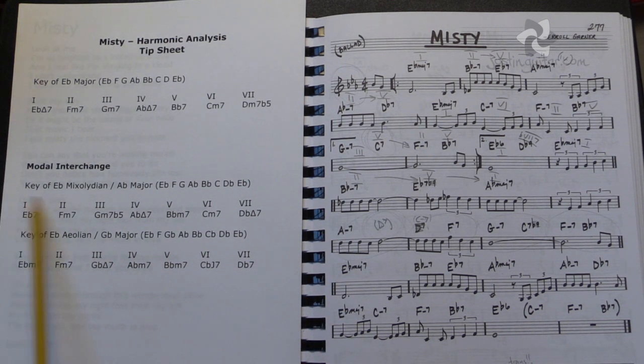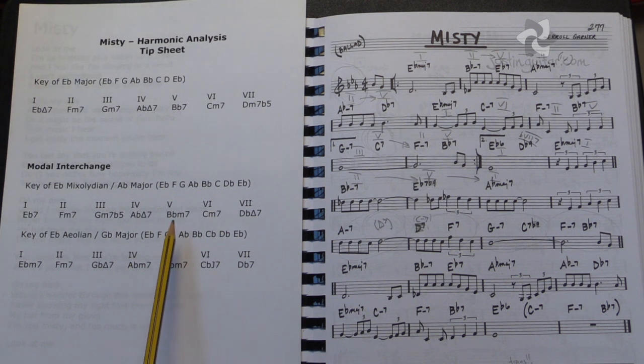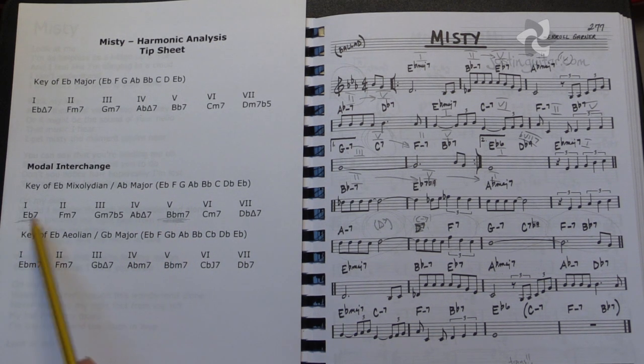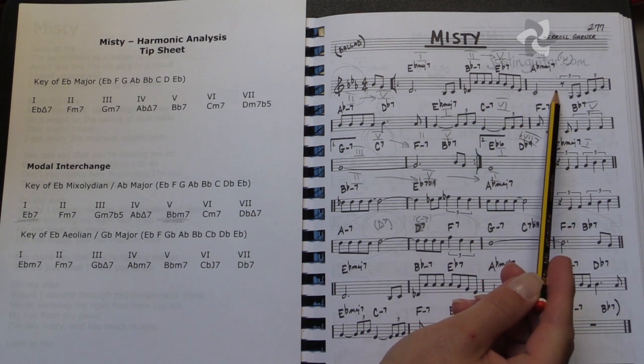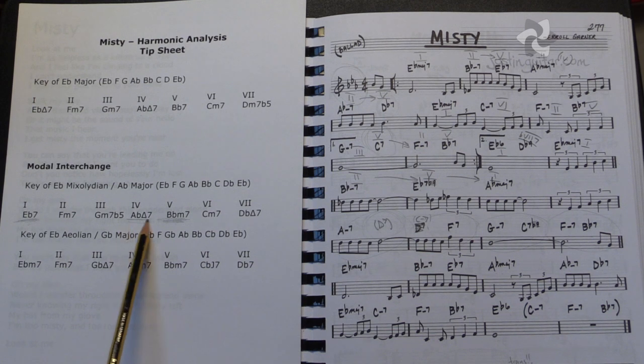If you think, we're in the key of E flat major, but if we think that for a second we're in the key of E flat mixolydian, so making E flat 7 our 1 chord, we end up with a completely different bunch of chords, which makes it really interesting. And it can explain a little bit where we get our B flat minor 7 from, and E flat 7 for that little section up here where we've got the B flat minor 7 to E flat 7 to A flat major 7, which is involved with it as well.